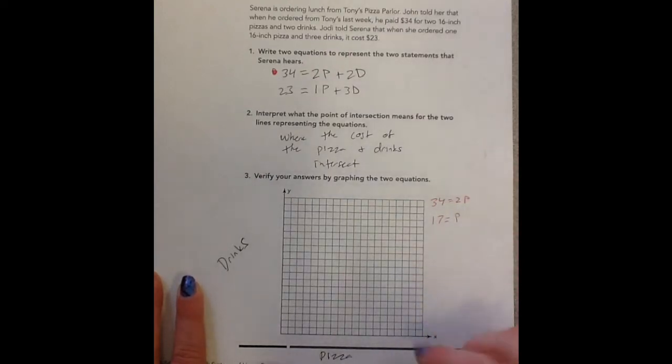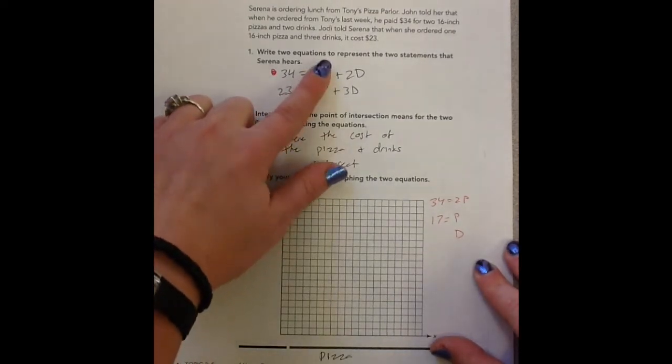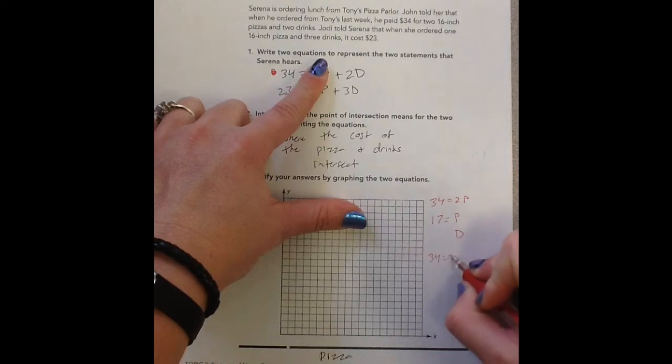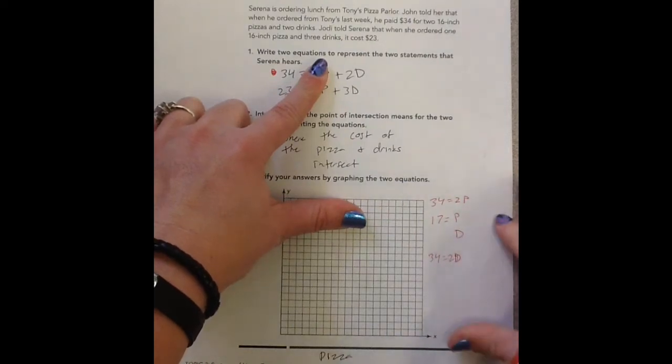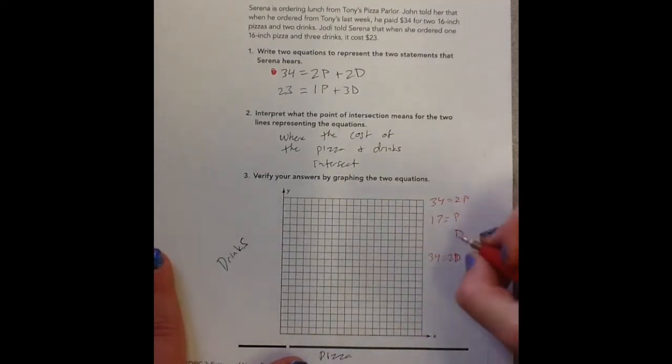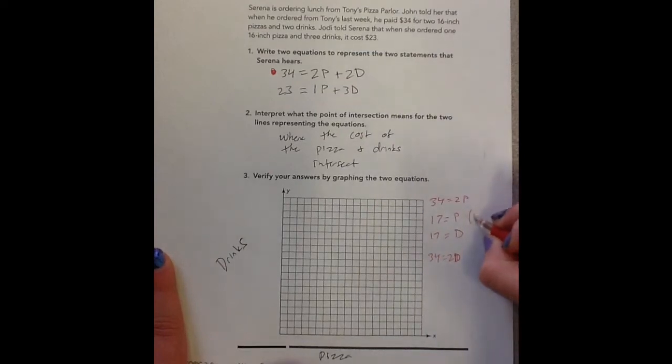And then if I do that same thing for our drinks, cover up the pizzas. 34 equals 2 drinks. So 34 divided by 2, again, 17. So there's a point at 17, 0, and there's a point at 0, 17.